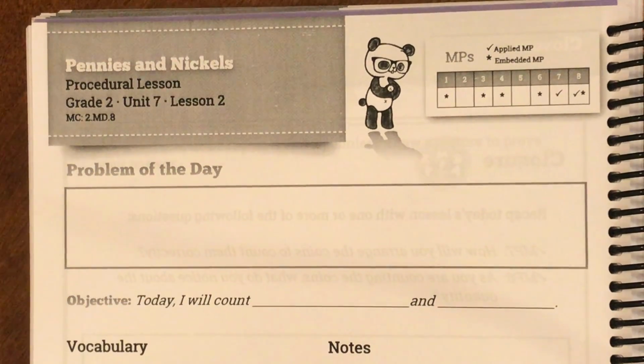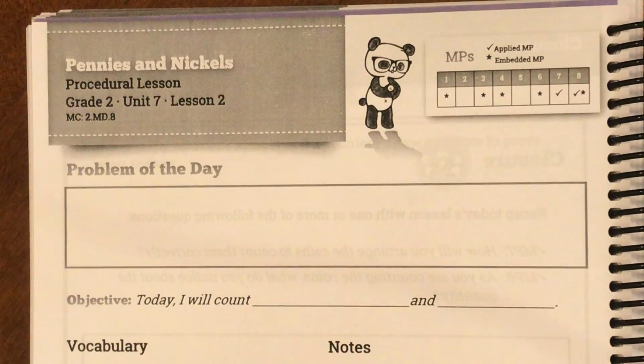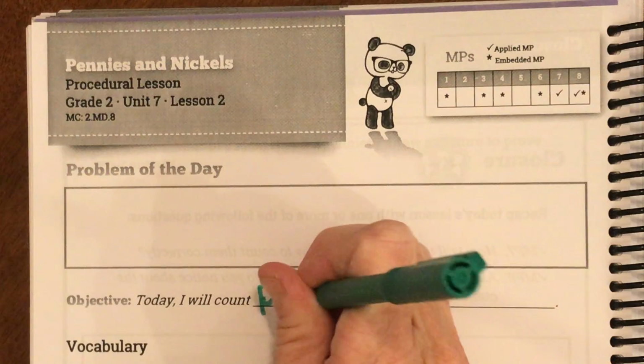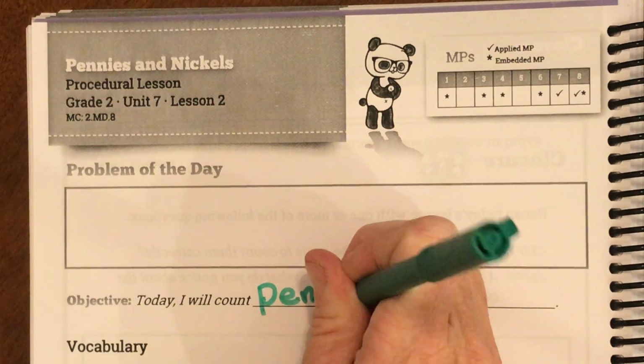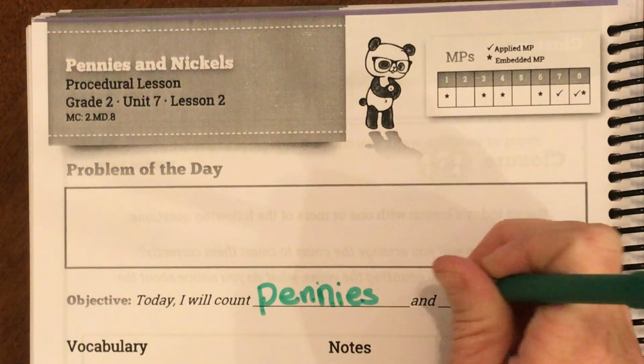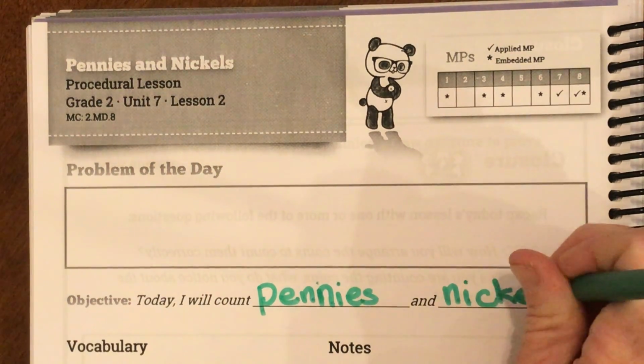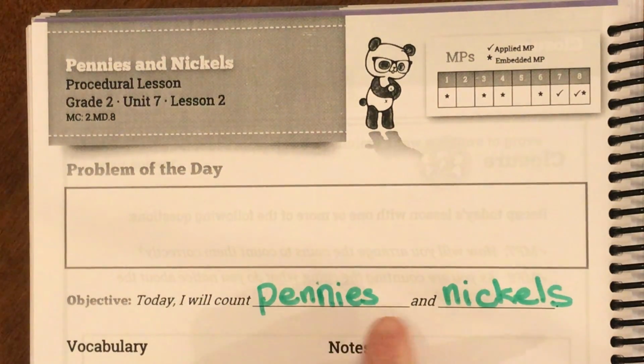Good morning, second graders. Today we are starting a new unit, Unit 7, and this unit's topic is money. So our objective today is I will count pennies and nickels. So today I will count pennies and nickels.